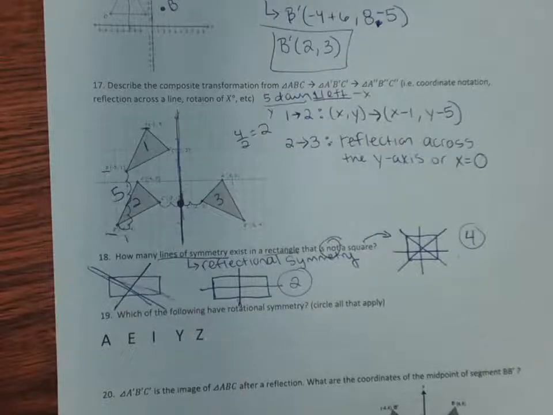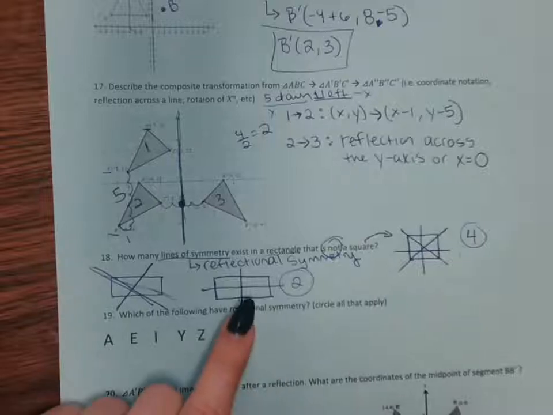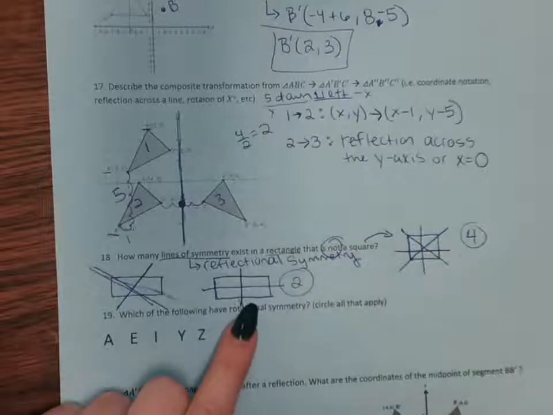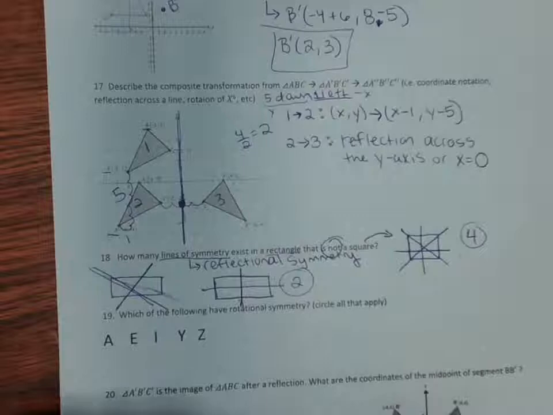So if I have an equilateral triangle, or a square, or a regular polygon, something that has all the sides equal length, however many sides you have, that's how many lines of reflection you have, okay? But that's only for regular polygons, only saying that they have all sides equal. Rectangles don't have all sides equal, so I would only have 2 here, okay?